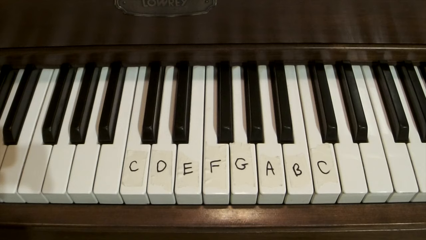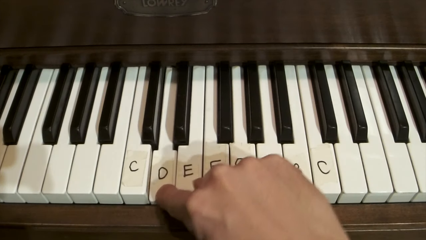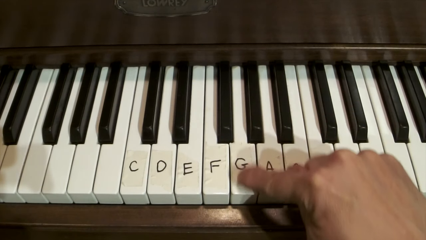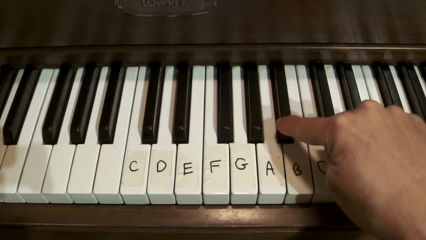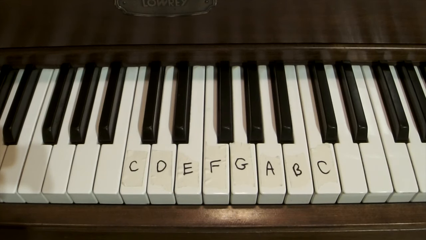The lettered pitches, or natural notes, are labeled on the white keys. I'm going to count the number of notes between C and C to show you the 12 pitches. I won't be including the top C in the count because I've already counted the low C. 1, 2, 3, 4, 5, 6, 7, 8, 9, 10, 11, 12. So there are 12 half steps.